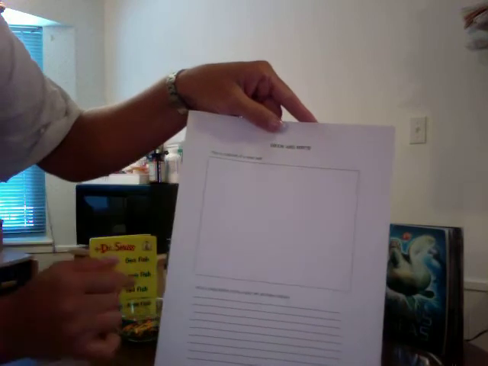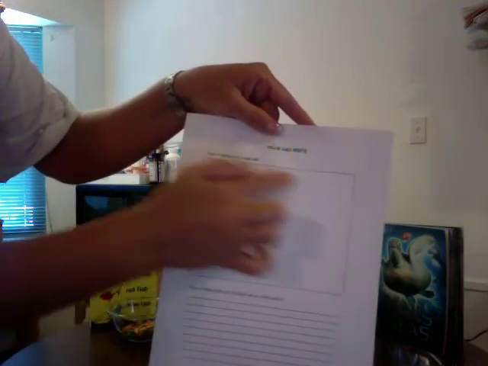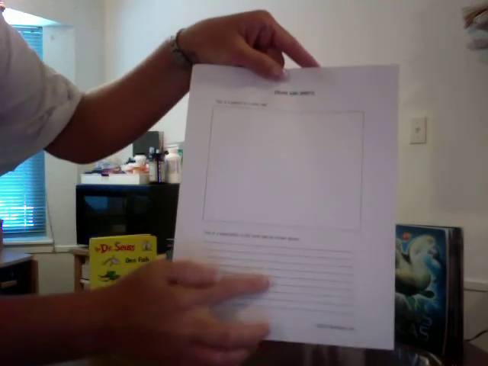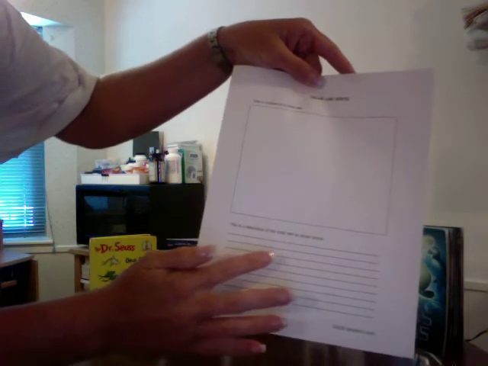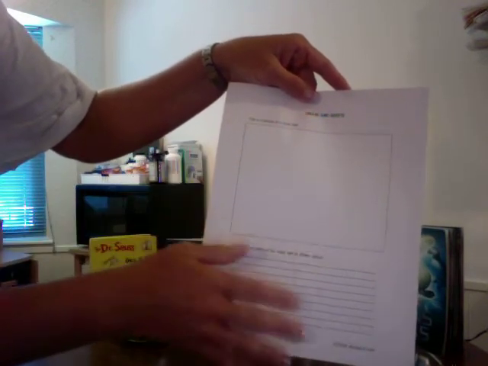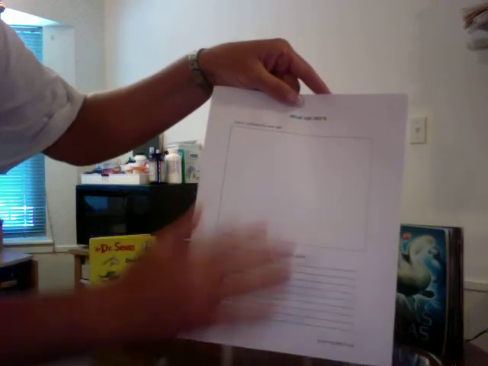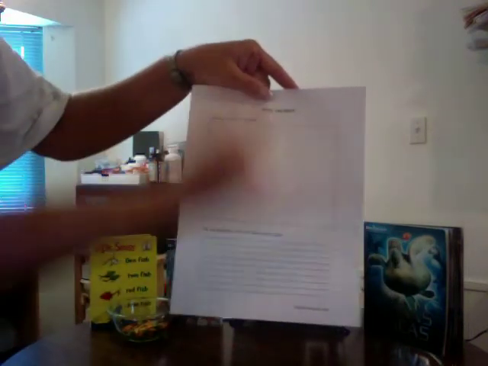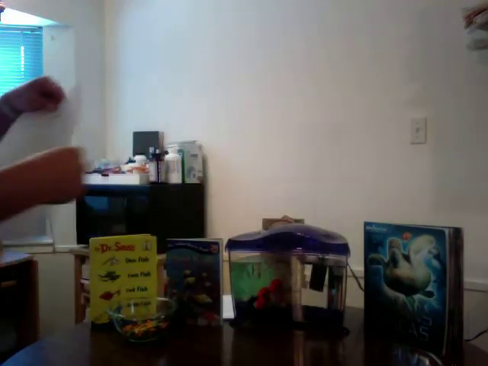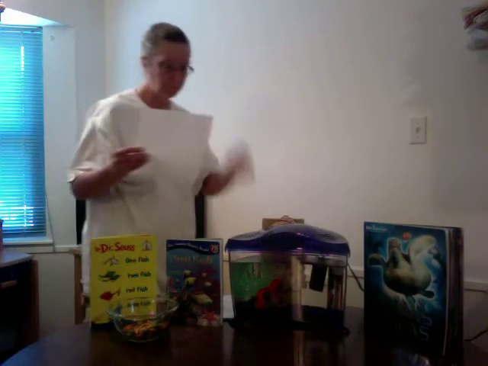And when we finish reading Coral Reefs in Danger, I'll have a paper here, and the students will draw and write. They'll draw a coral reef in this section here and write a description of the reef, using their own words: what the reef looks like, what color, how does it live, does it breathe, is it real, what organisms live on it, what fish go around it.